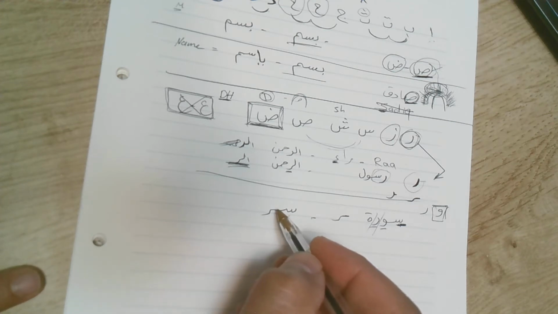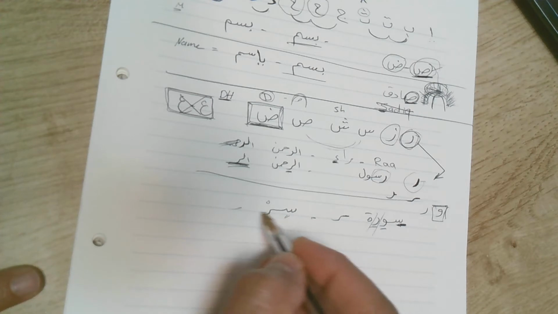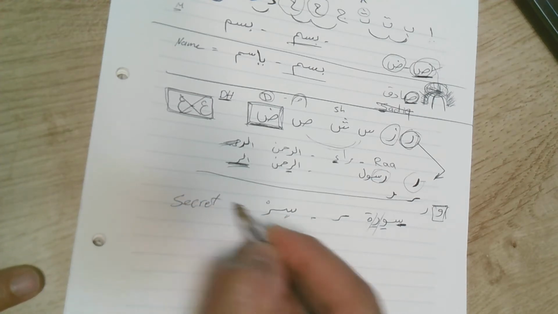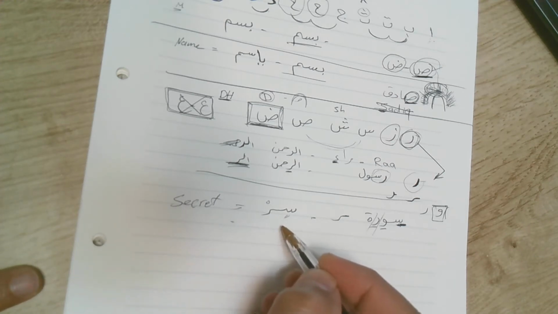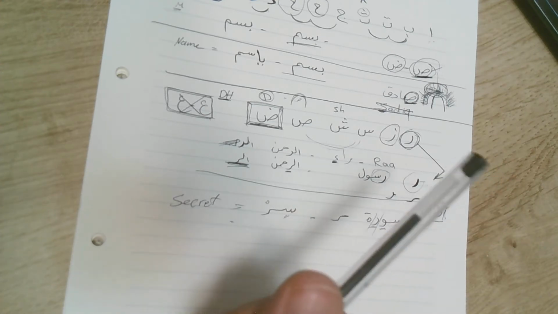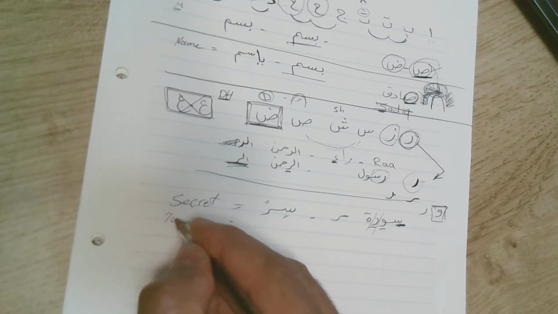Sir. So if I say Sir, this Sir means secret. Sir is secret, or could be an order shape of the verb walk. So if I'm asking you to walk, I will tell you Sir, to walk, in order.